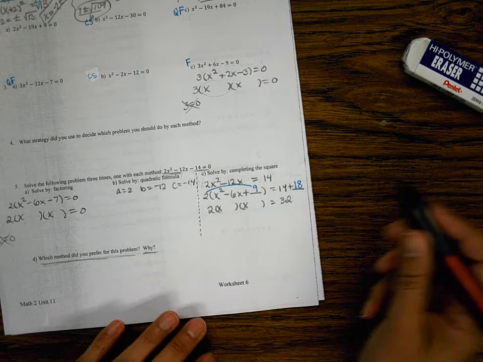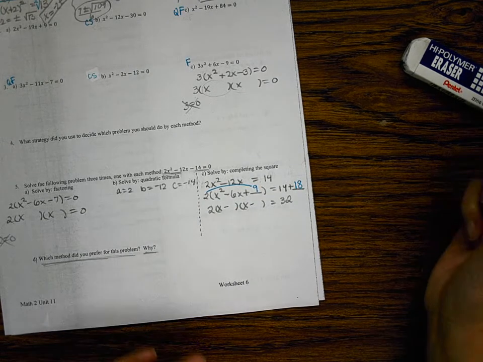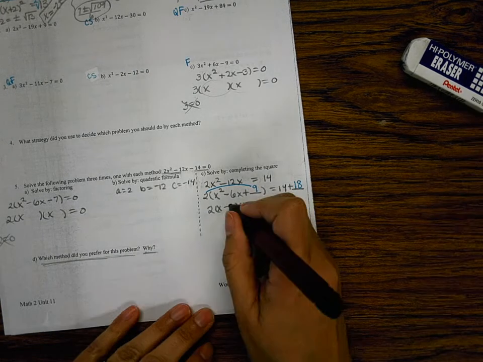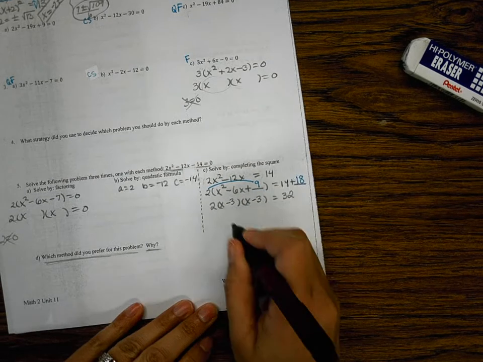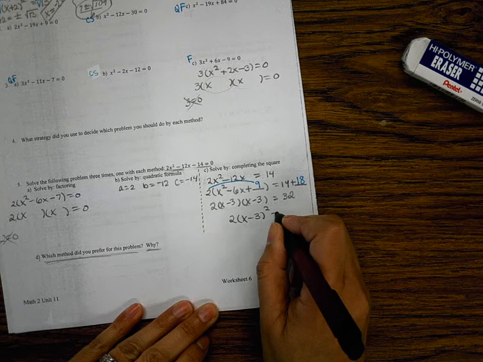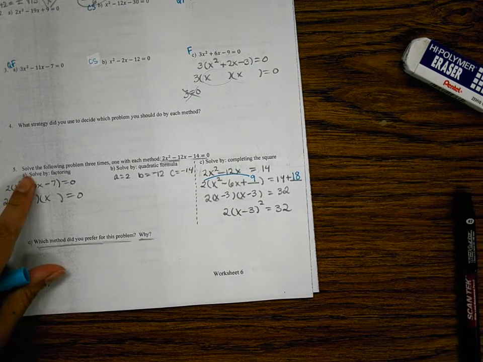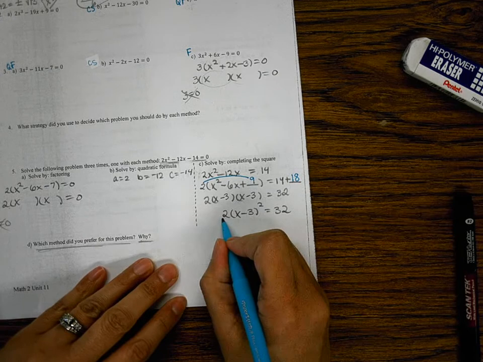Okay, so I know it's going to be minus and minus, and it's going to be 3 and 3. And I'm going to solve because I'm solving here. I'm not rewriting in vertex form. I'm solving, so I'm going to divide both sides by 2.